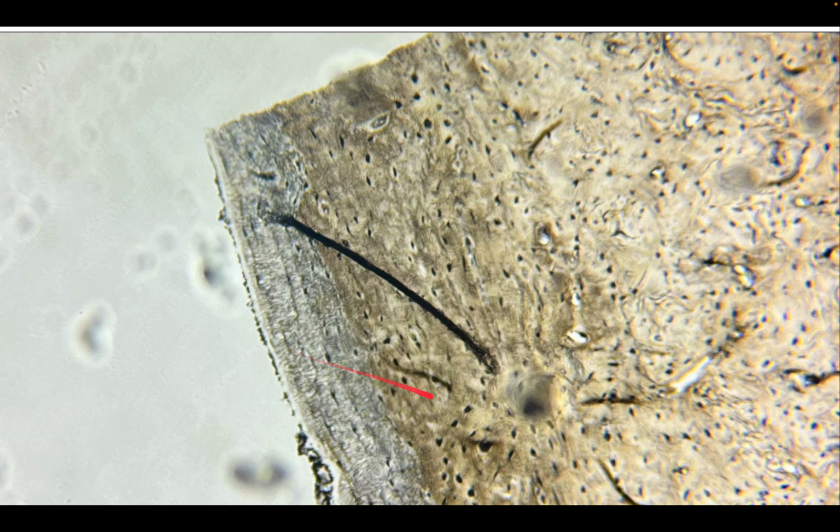And then this is an example of a Volkmann's canal. This is a longitudinal cut because you can see the grain going a long ways. This is a Volkmann's canal right here. And you can see how it can connect these osteons. Oh, I'm sorry, this is not longitudinal. This is a transverse cut. So this would be the Volkmann's canal. You can see how it connects.